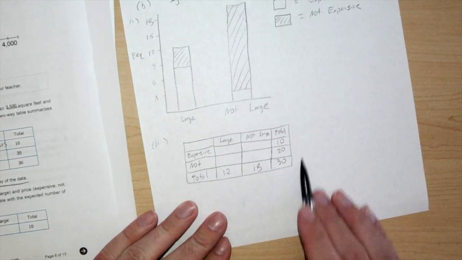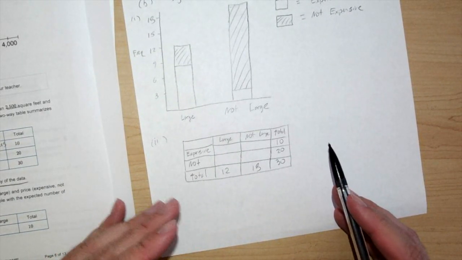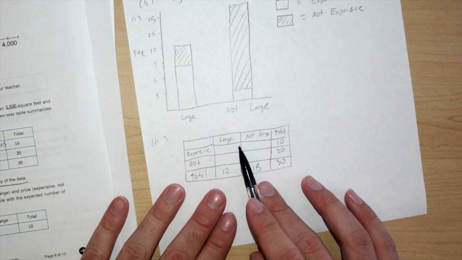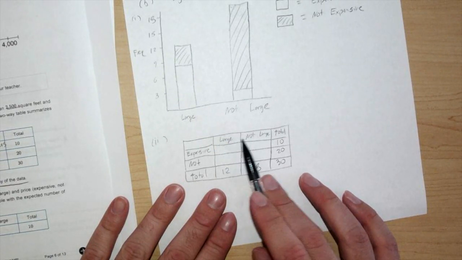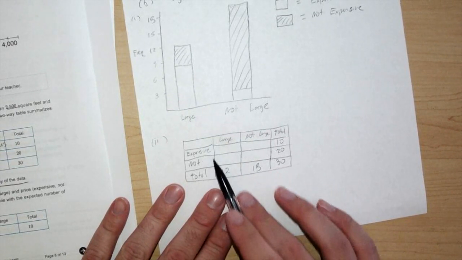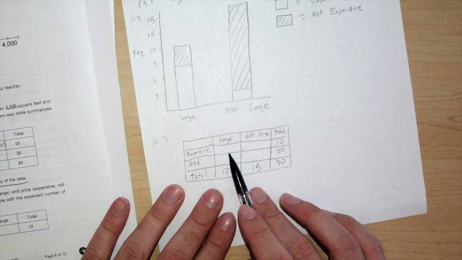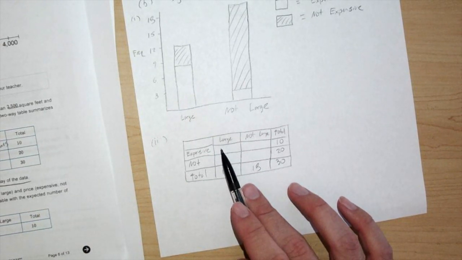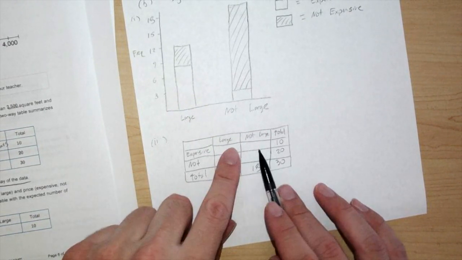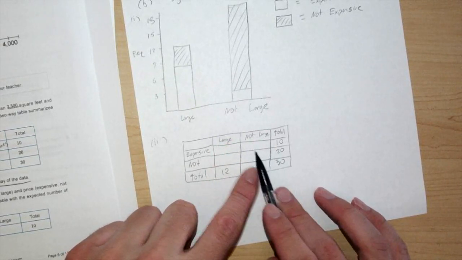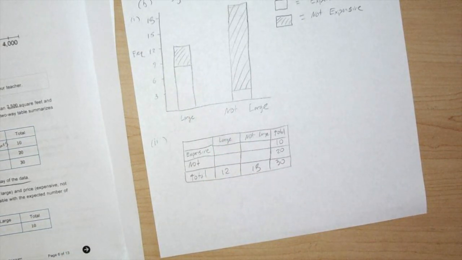But what we want to see here is if there's no association, that means the proportion of the large houses and the not large houses are the exact same for whether or not they're expensive. So what I mean by that is the ratio is going to be identical for both of these. And once we plug in a few values, this should make sense. We've done questions like this before. It could also ask us, is there independence between the two?